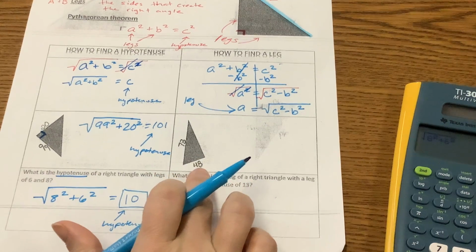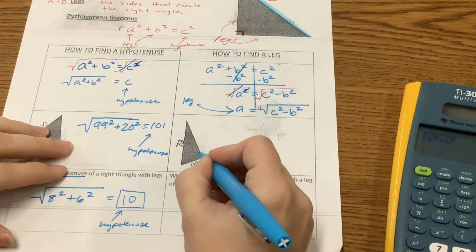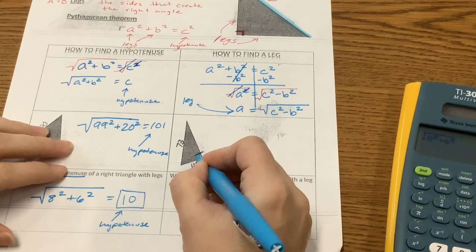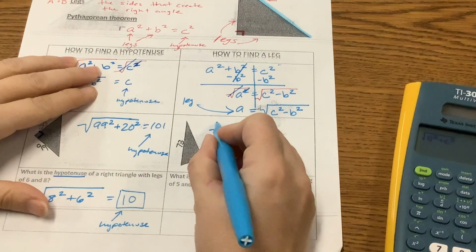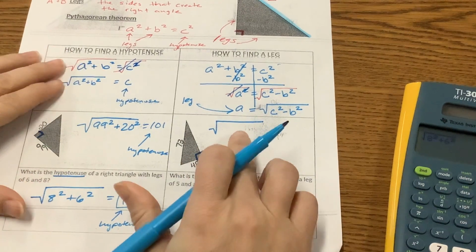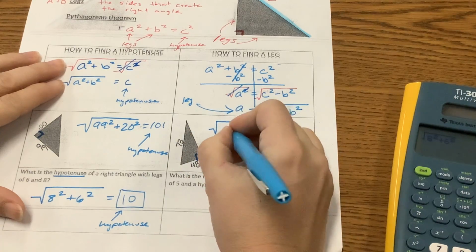On this example below that, our right angle is here, connecting with 48. So make sure that you go ahead and put that symbol there. Which one is the hypotenuse? 73. How do we know? It's the largest number.